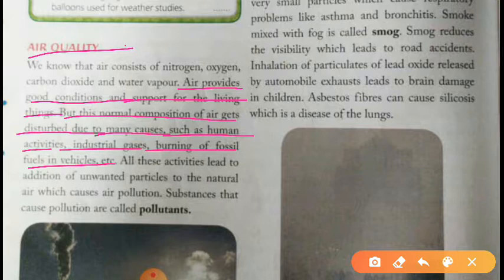And such a substance which is polluting the air is called a pollutant, okay?